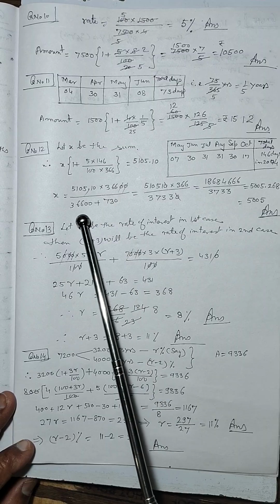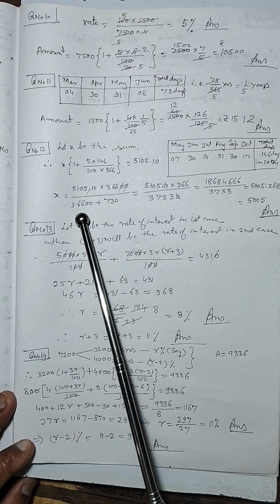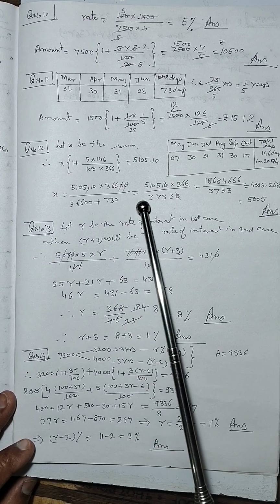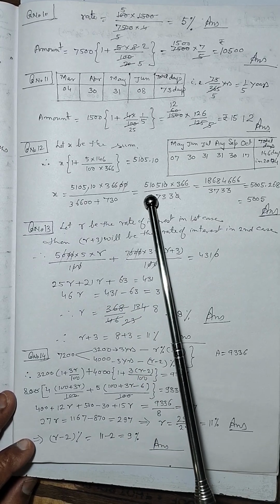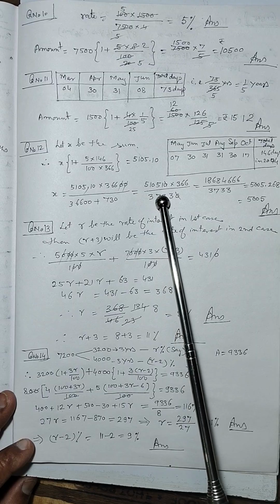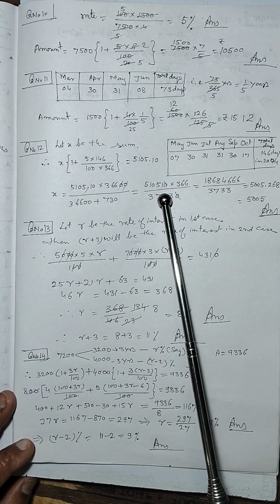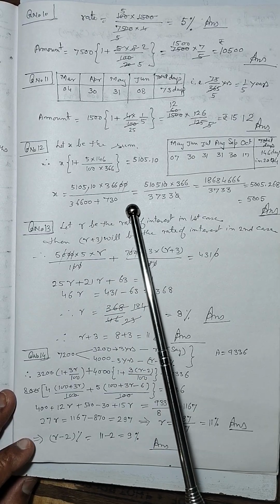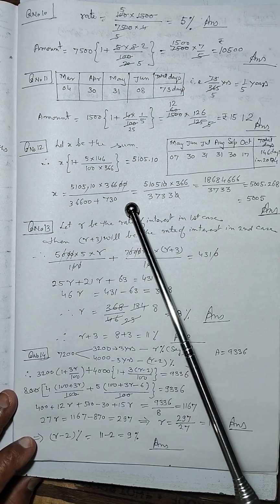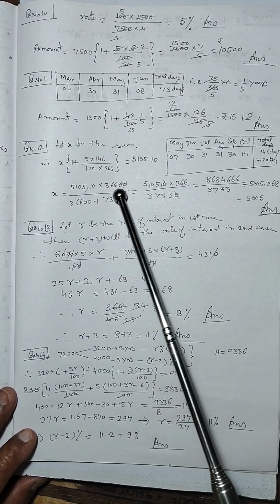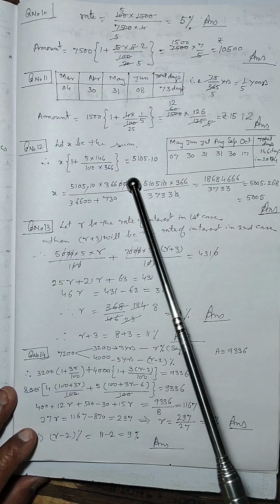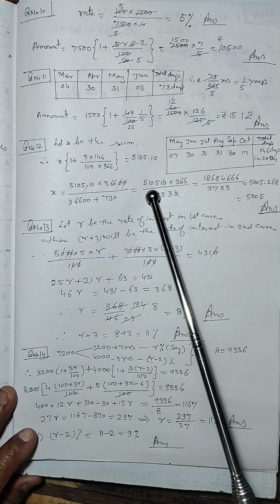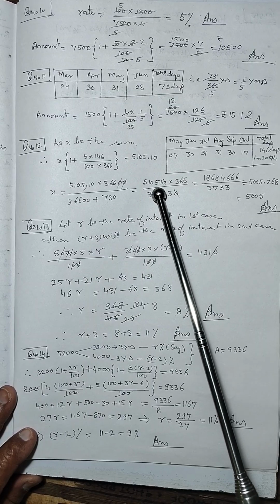So 00 here, 366, 00 plus 730. After solving you will get 5,105. 1 point decimal, the decimal point I have removed just by multiply, इसमें से हमने एक जीरो हटाया और यहाँ से 2 जीरो हटाया, 2 जीरो हटा करके हमने 10 को रख दिया इधर as it is. So it is now free from the decimal.